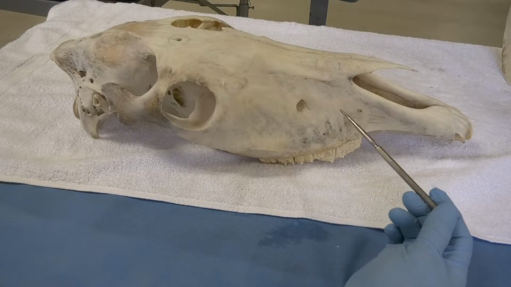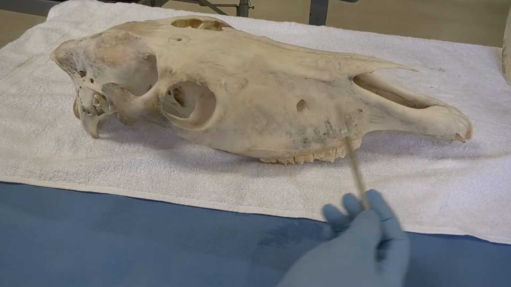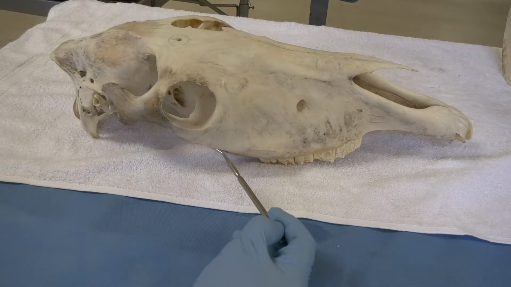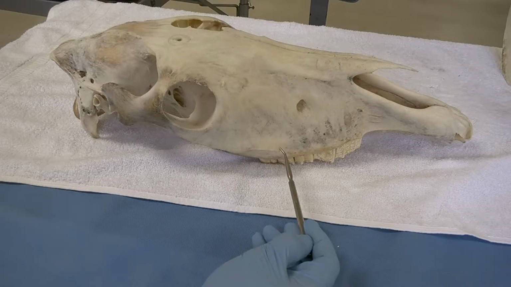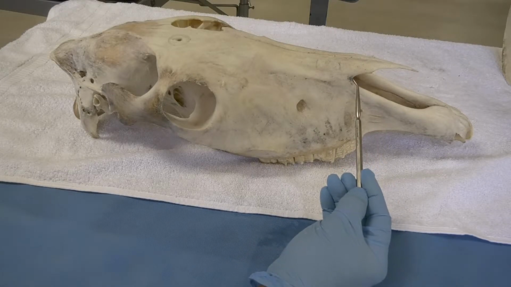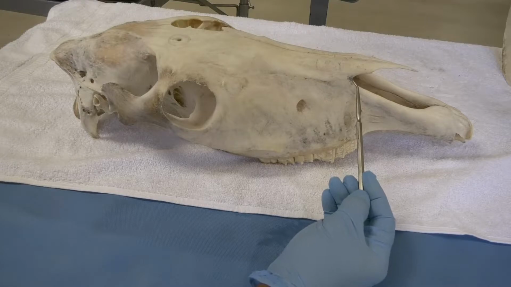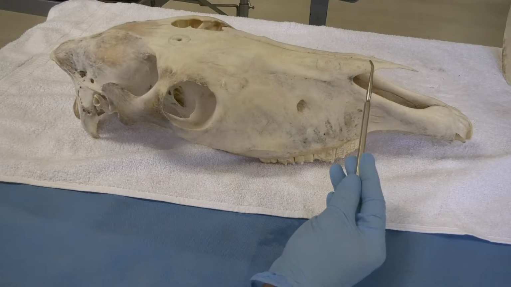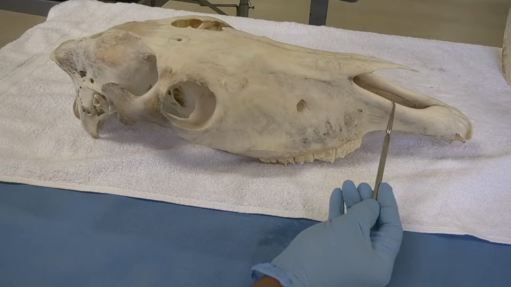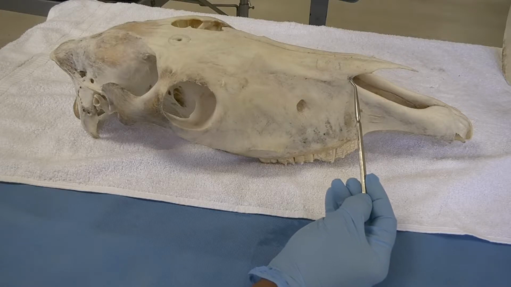Another structure that you need to pay attention to is the facial crest. You will utilize the rostral aspect of this facial crest together with the naso-incisive notch, this notch here in between the nasal bone and the incisive bone. This is the naso-incisive notch.